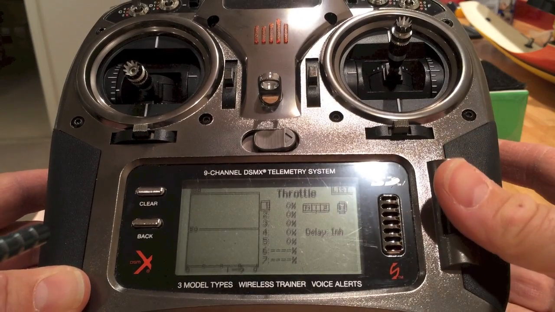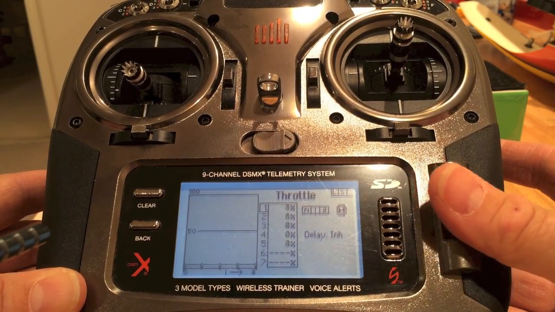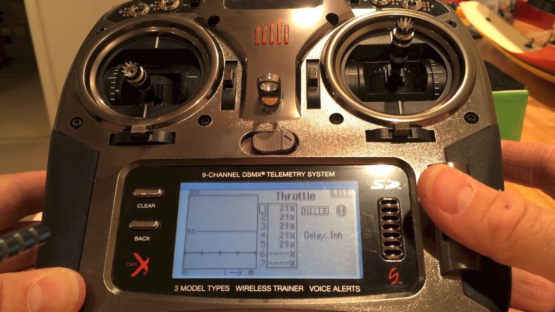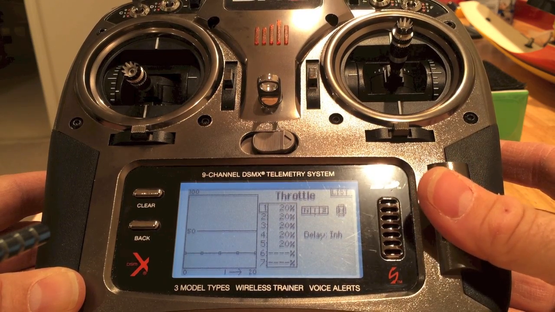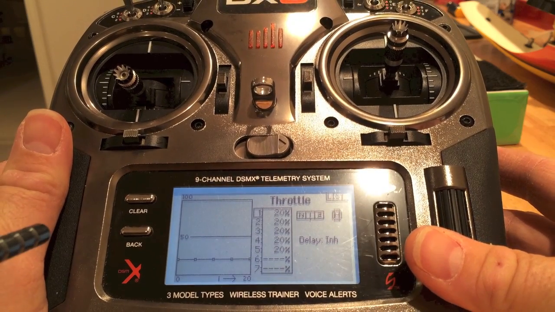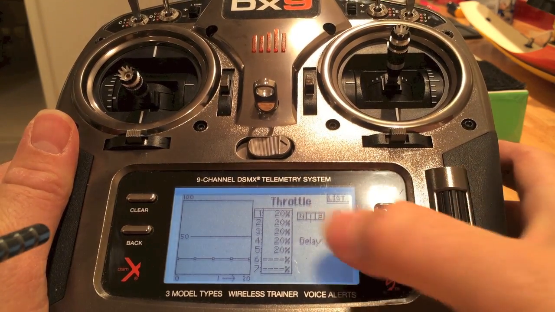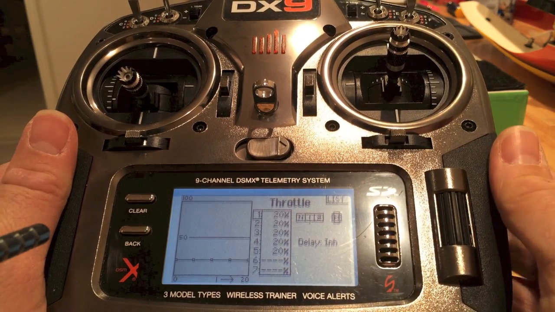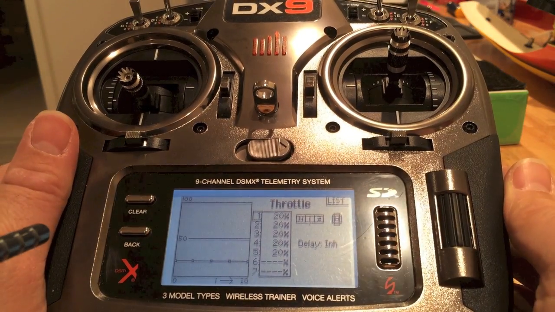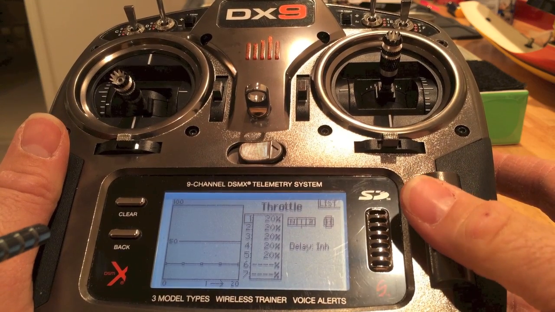I'm going to go ahead and change this value right here to about 20%. Now, what that's going to mean is throttle hold is not going to hold the throttle at 0%, which is what we typically do. It's going to hold it at 20%, which means that motor is going to run at 100%. So I'm going to demonstrate to you now how this is going to work.